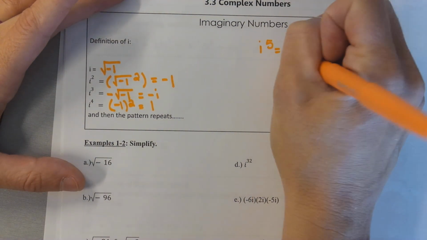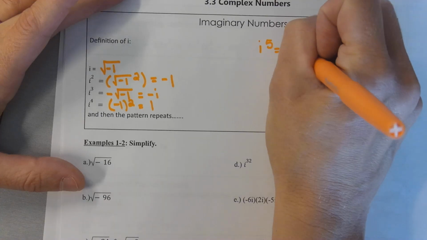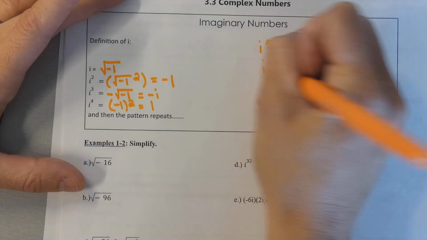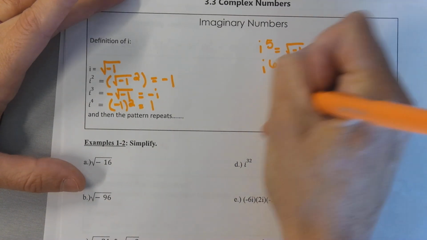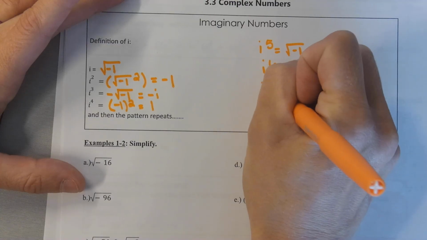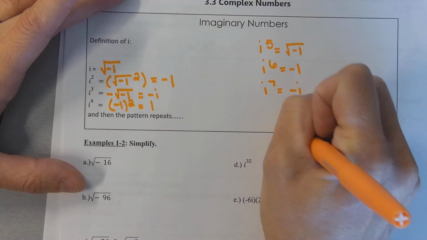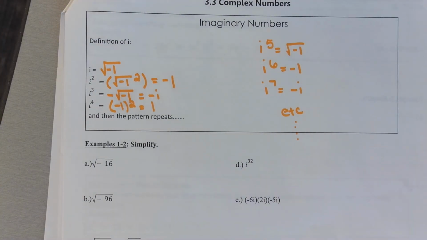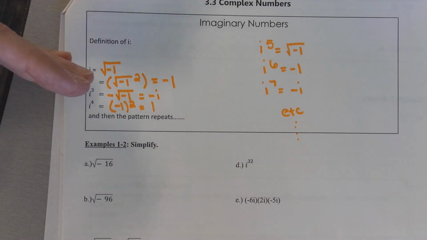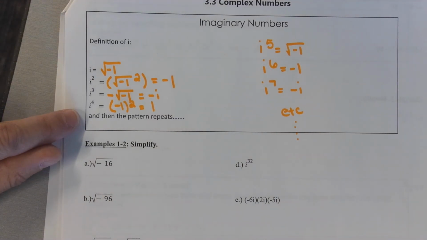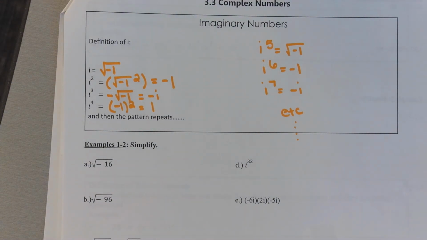So i to the fifth would be the square root of -1, i to the sixth would be -1, i to the seventh would be -i, and so on. So from here it just repeats and repeats. The reason we look at these first 4 is because afterwards it's going to continue to repeat over and over again.